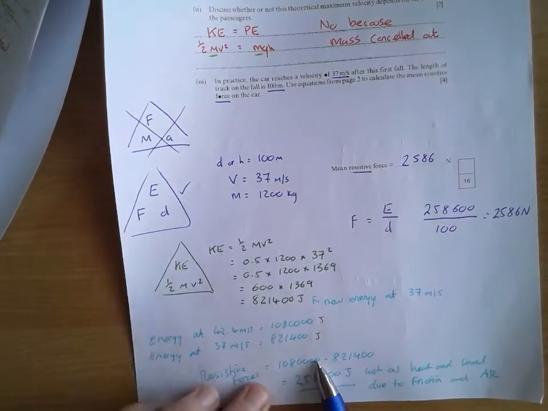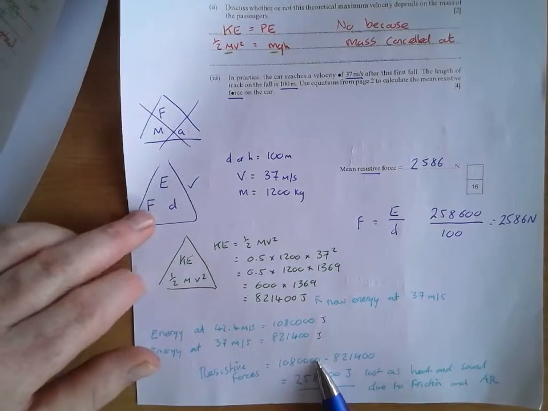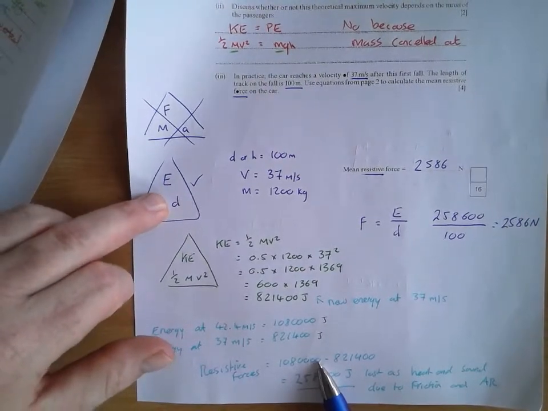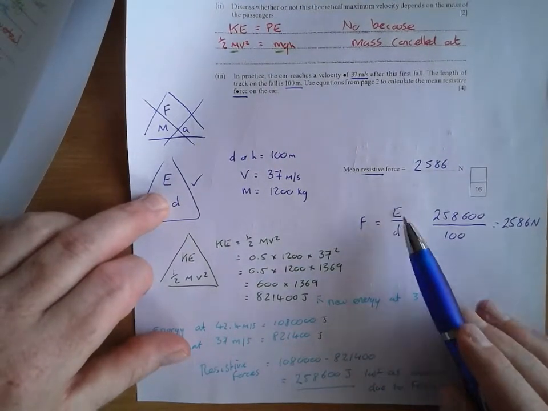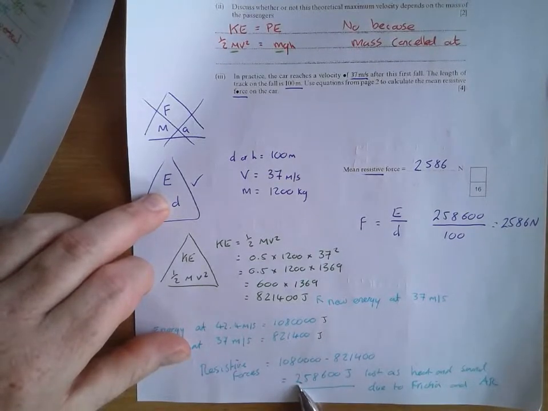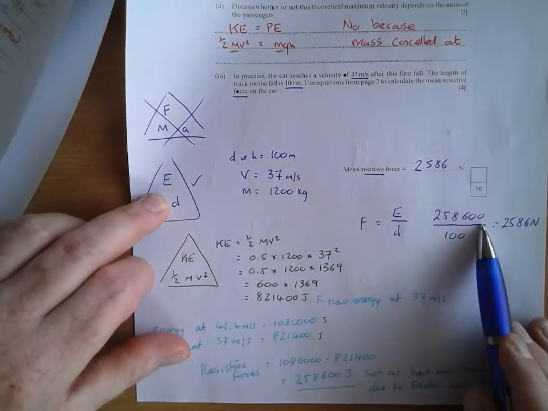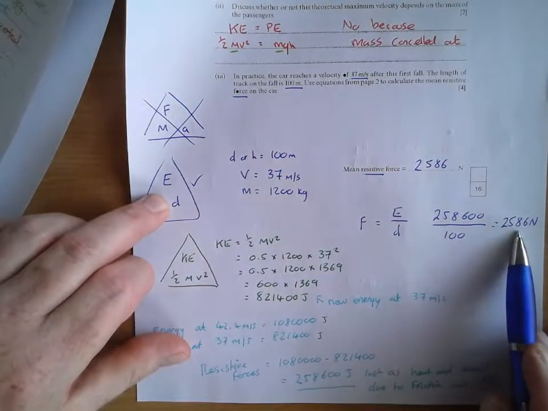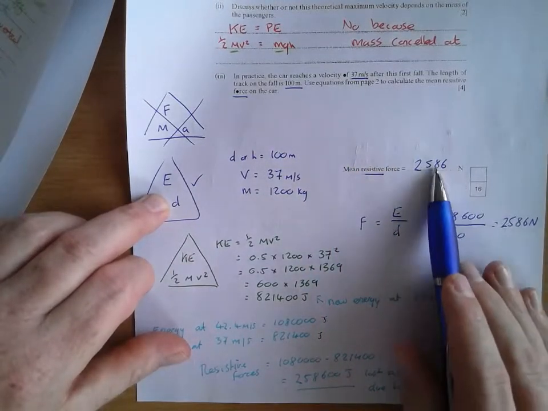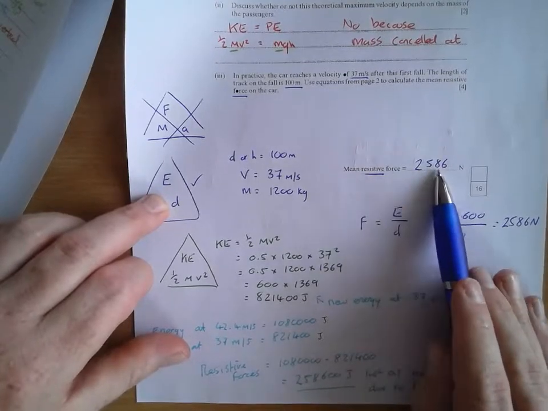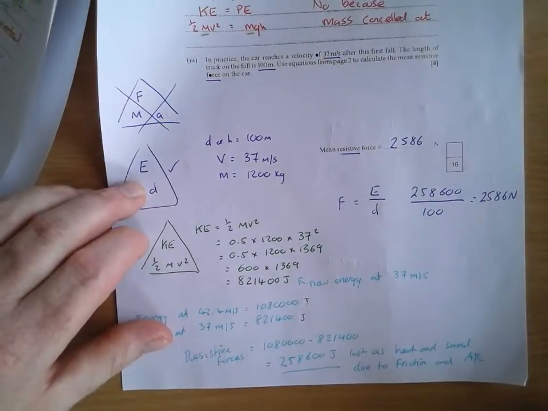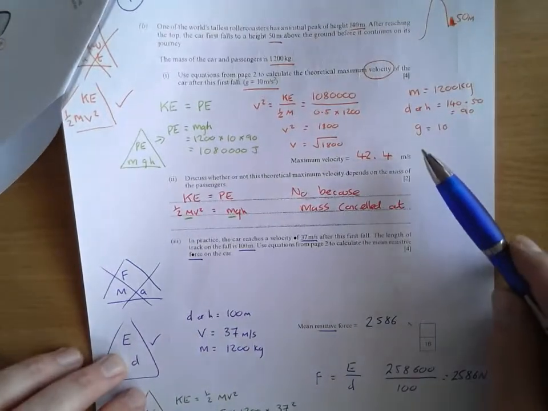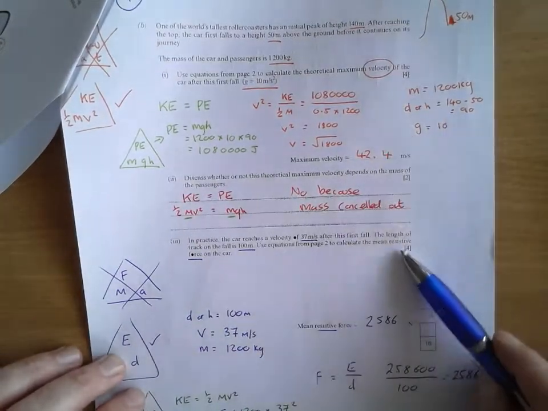I've got my energy here to plug into this formula now to find force. F equals E over D. My resistive energy goes here. My distance is 100, and I come out with 2586 newtons. That is my mean resistive force. So quite a bit to get there, but another 4 marks. So this side of the paper alone carries 10 marks.